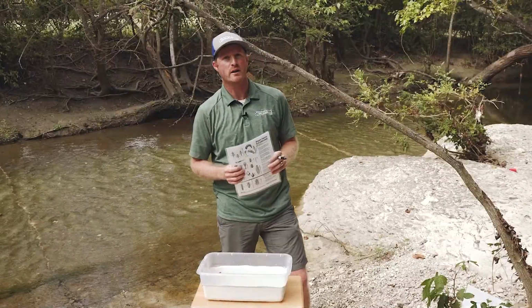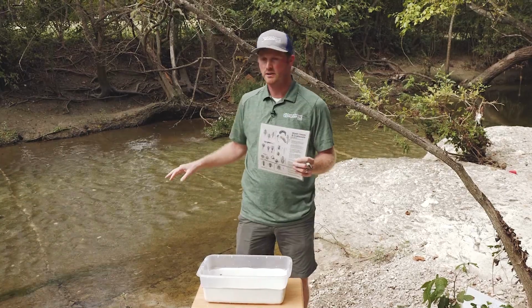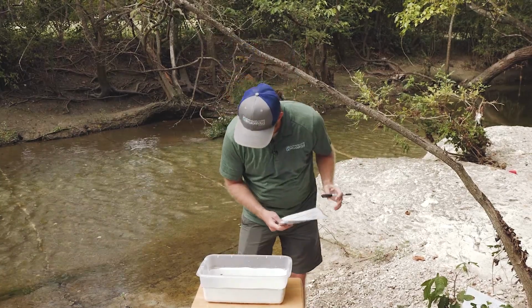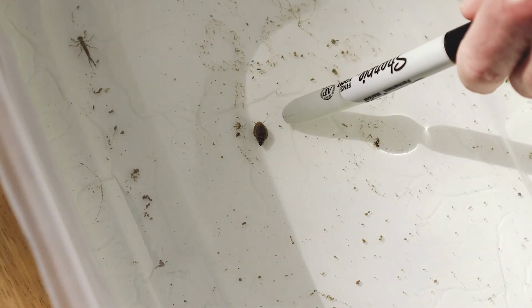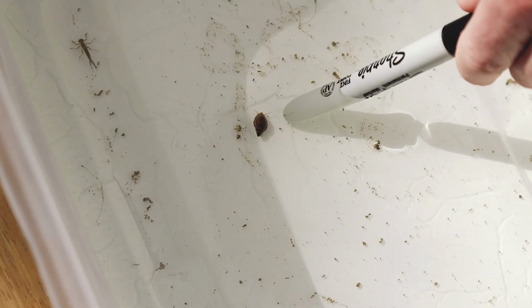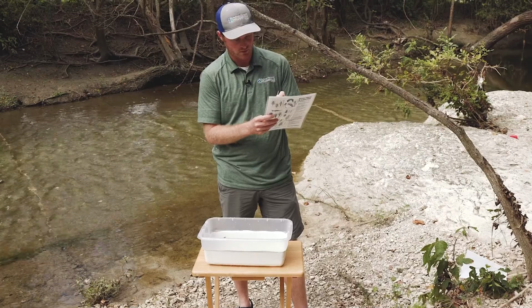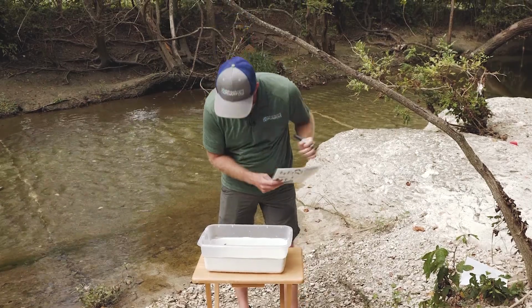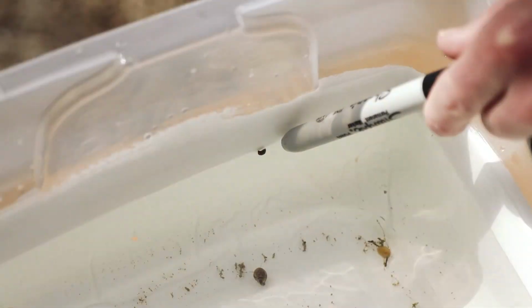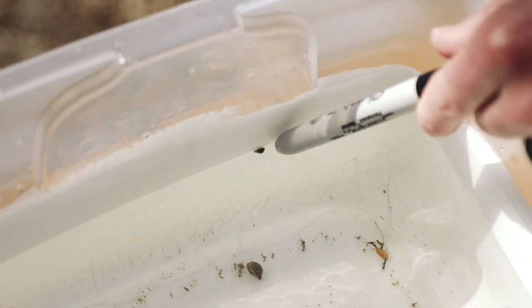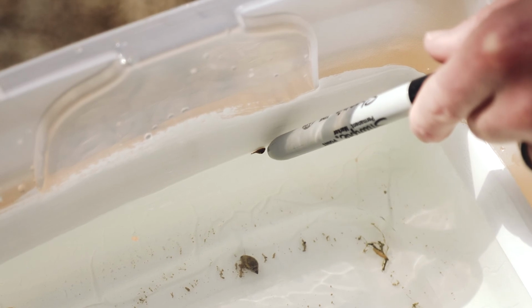Okay, after spending a few minutes searching for macroinvertebrates, let's see what we found. All right here, so first off, I'm seeing this snail here. So I'm gonna go ahead and circle snail on my sheet. All right, right next to it, we have this worm-looking thing. This is actually a leech. Circle that.